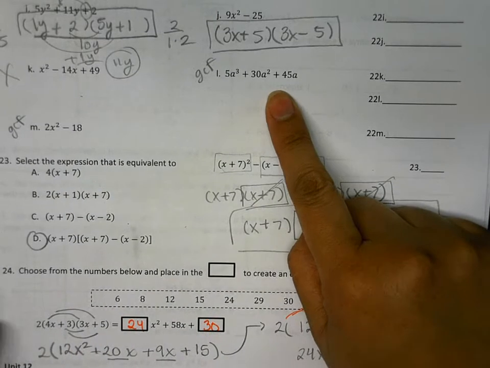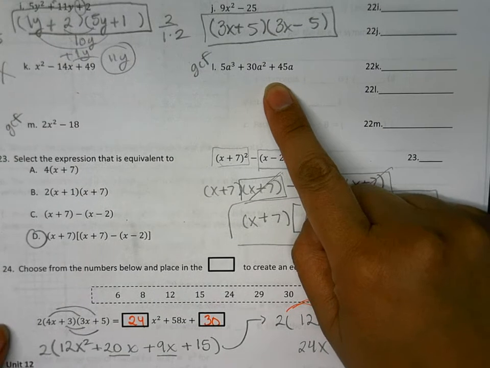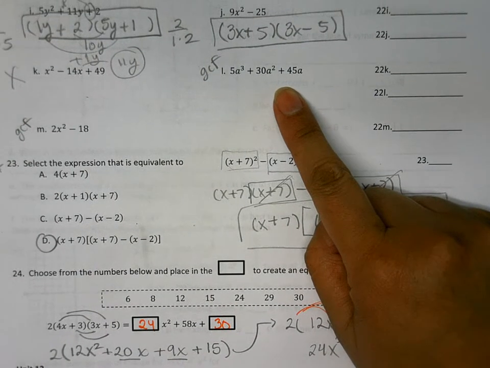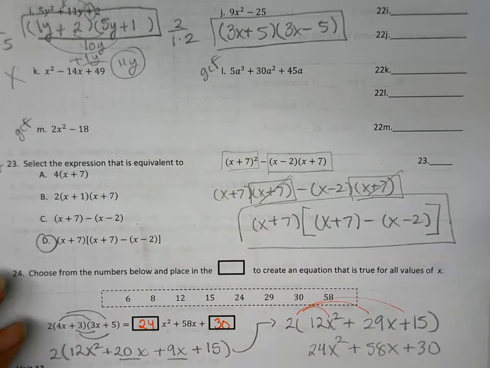Before I do this one, what's tonight's two assignments? 12 and 13. That's finishing the packet up, guys. Remember that this is worth more than your regular homework grade, so you do not want to slack off on this.